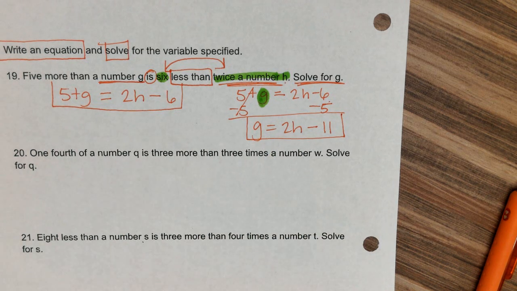It is still an equation. It is just expressed in terms of g. Yes? All right. You may start.